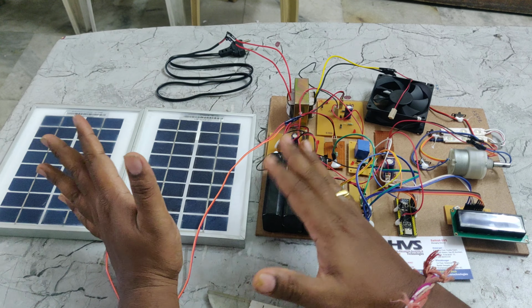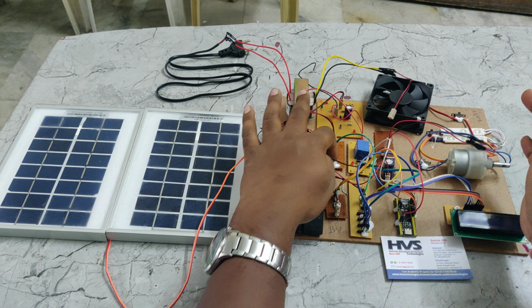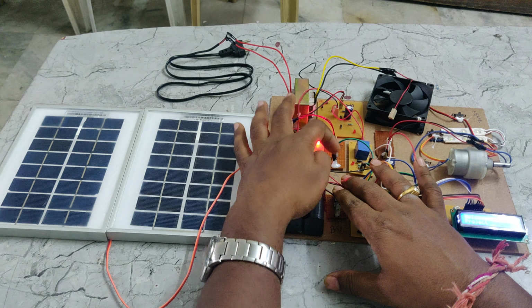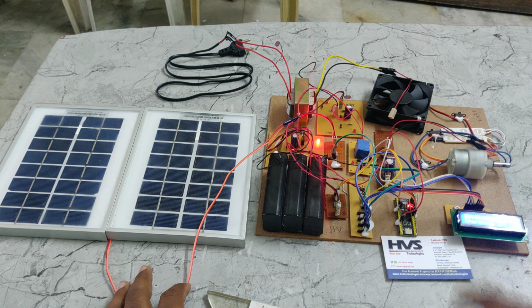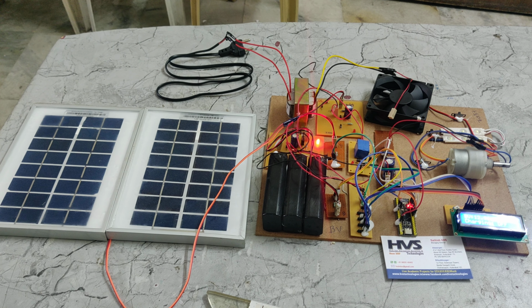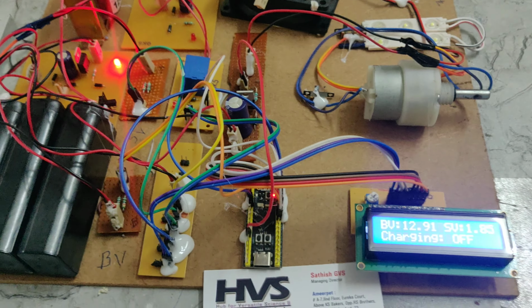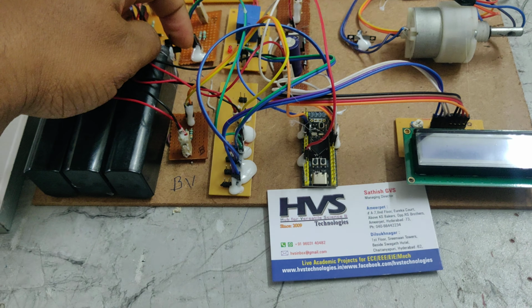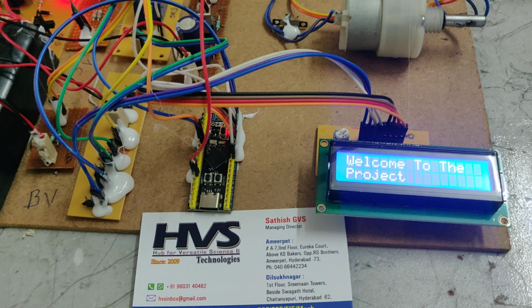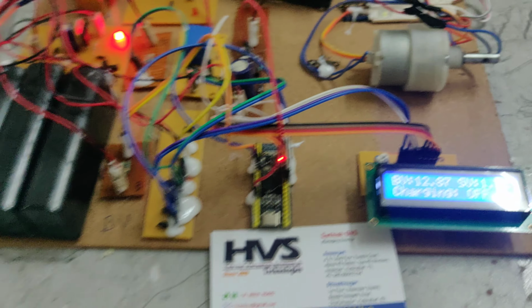And yes, we have discussed the multi input, and coming to the multi outputs, these are the 3 loads directly, just using this switch on and off. Okay, above is the on, and a welcome message is displayed on the LCD screen. So let us see that. So we just switch on and off. The welcome message is displayed on the LCD screen, and after that the battery voltage and the solar panel voltage.